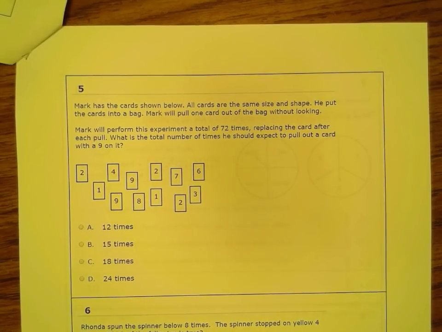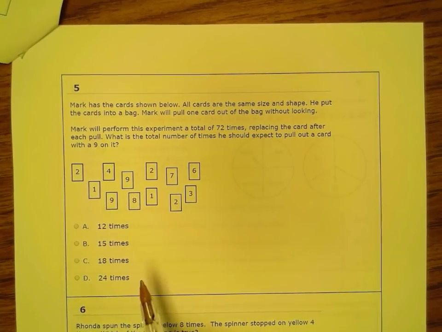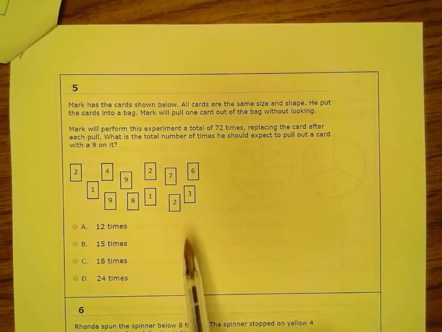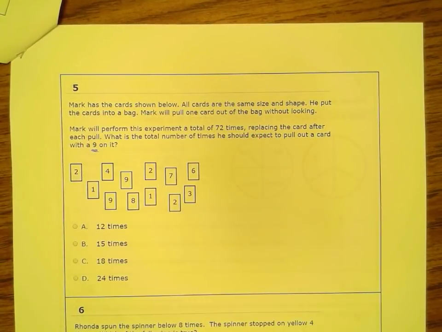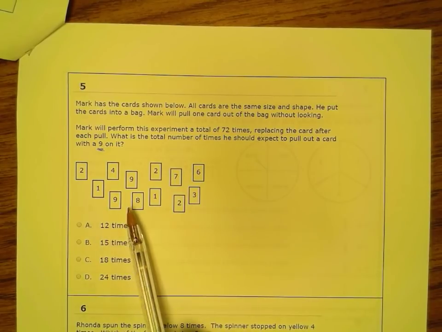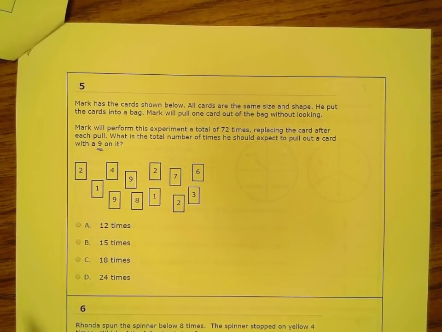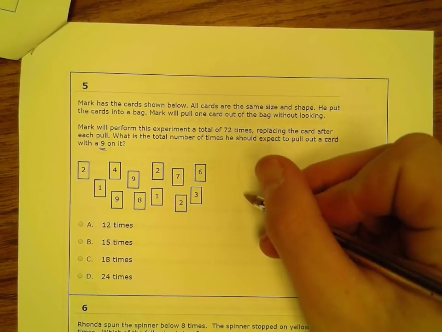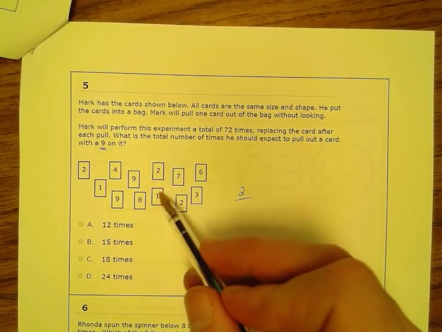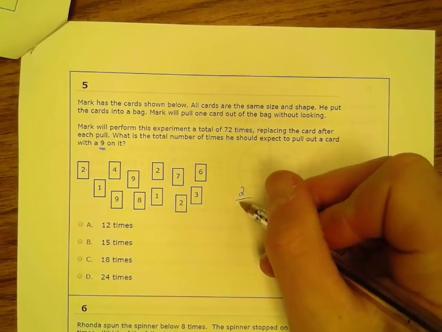So the first thing I would do here is look at the cards and think about what you're trying to pull. You're trying to pull a 9, a card with a 9 on it. So in this group of cards I see 1, 2, 2 9s out of 1, 2, 3, 4, 5, 6, 7, 8, 9, 10, 11, 12 cards total.